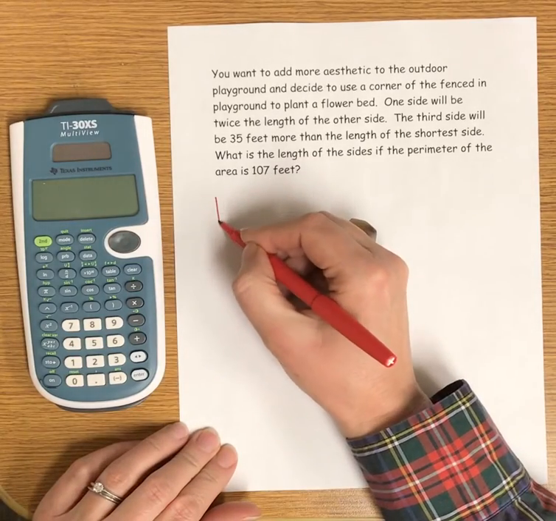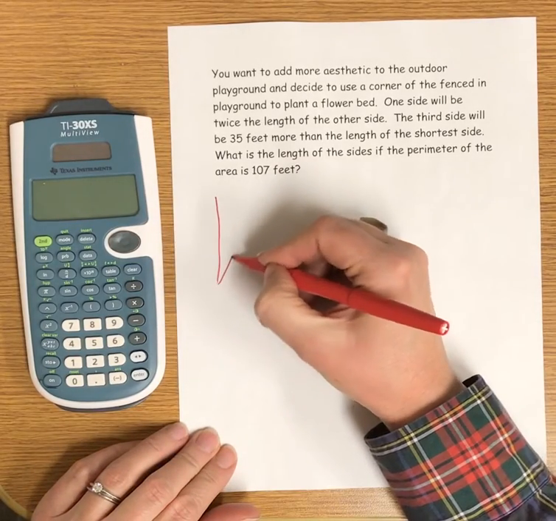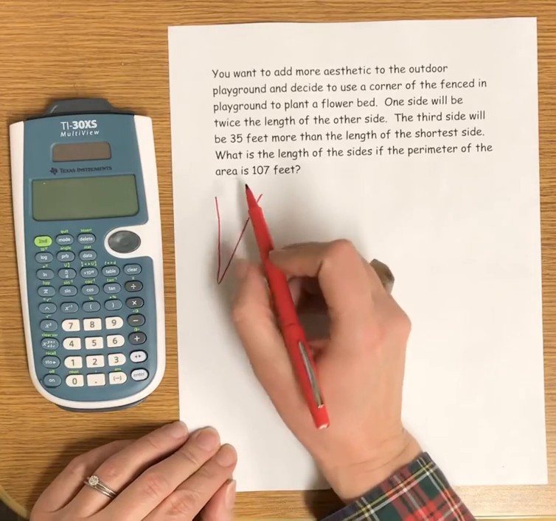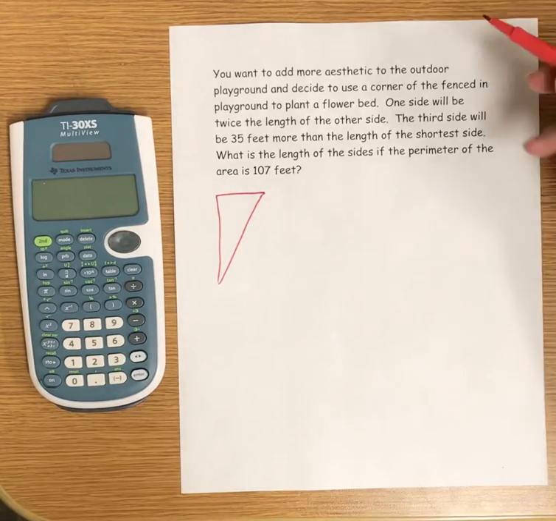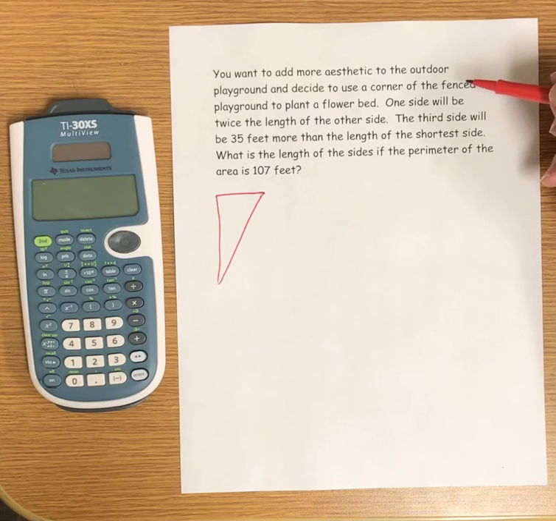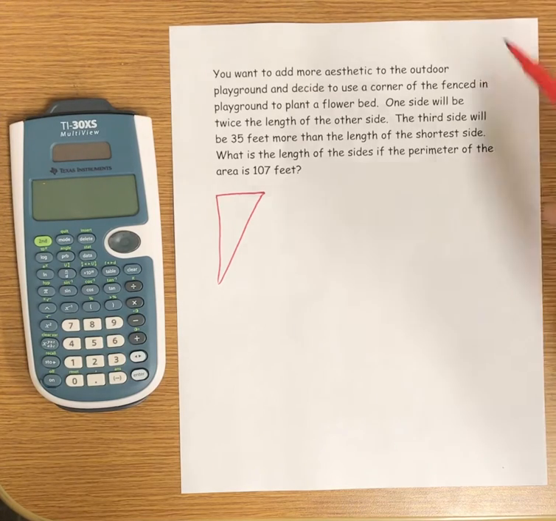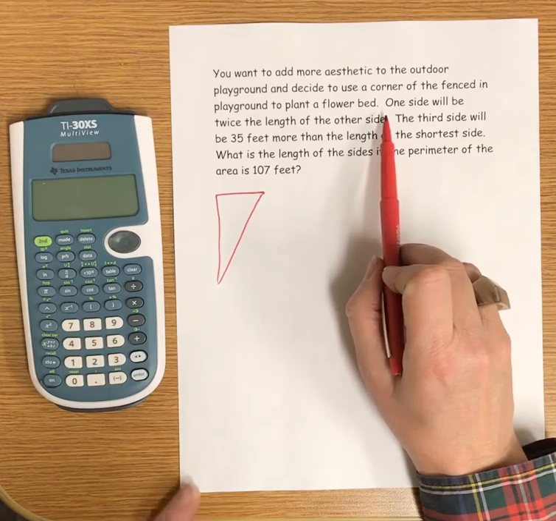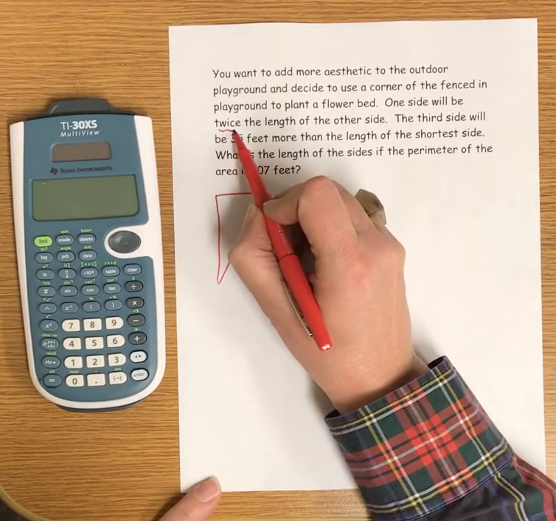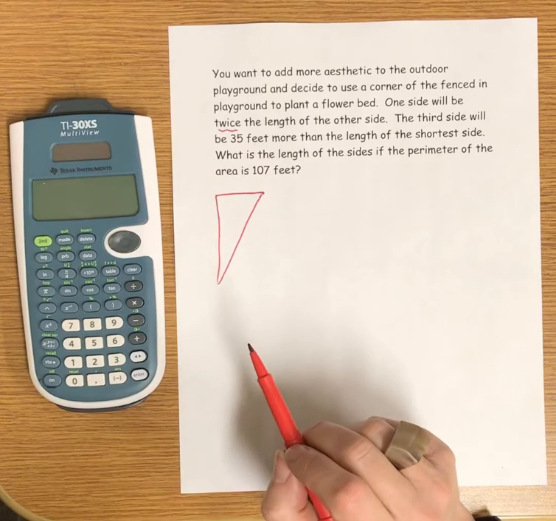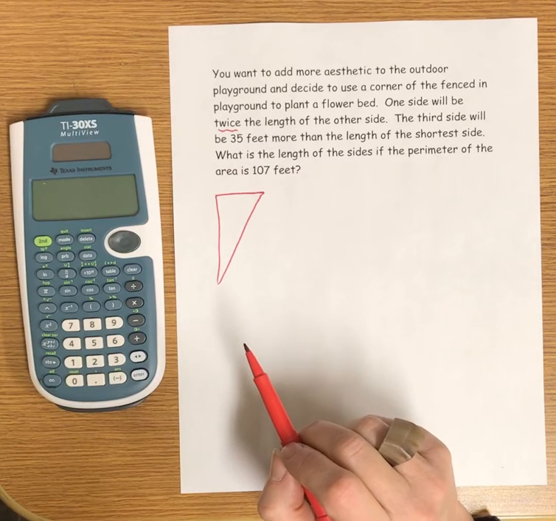Let's draw a triangle to represent the corner of the playground that's going to be used as the flower bed. In the problem, they describe how the three sides are related. For instance, they say one side will be twice the length of the other side. The word twice helps us know how to represent that side.